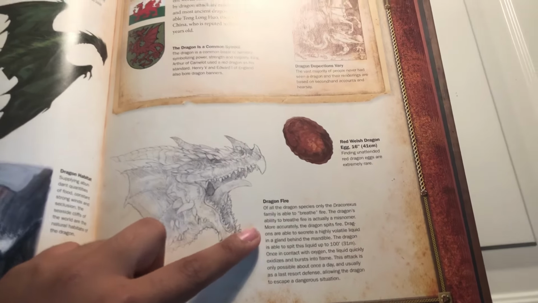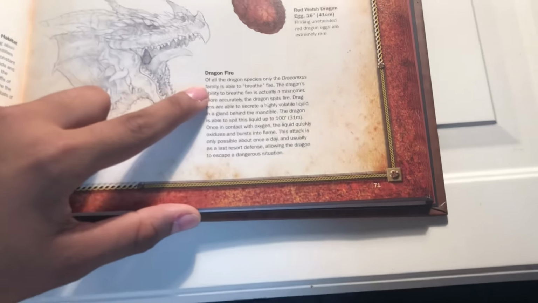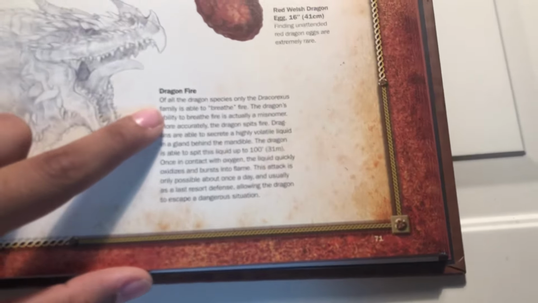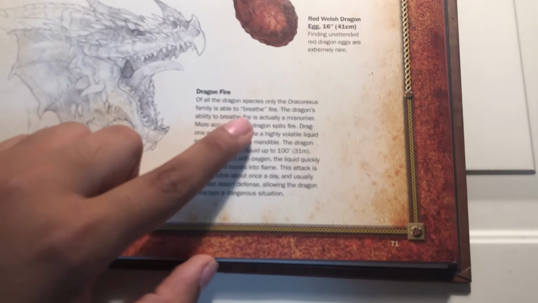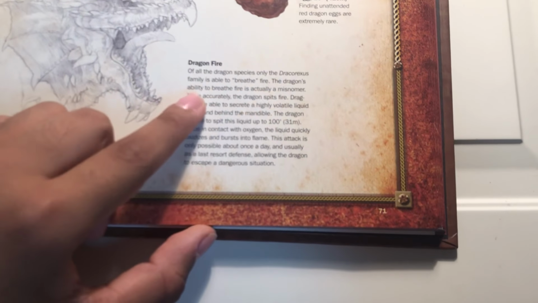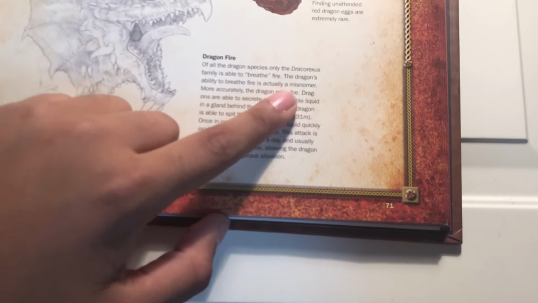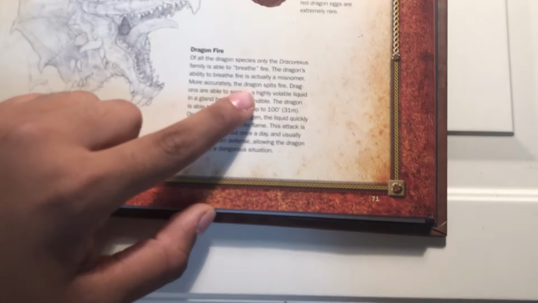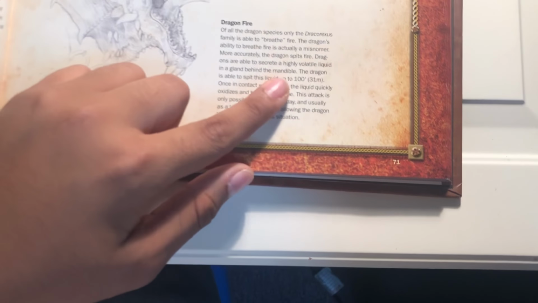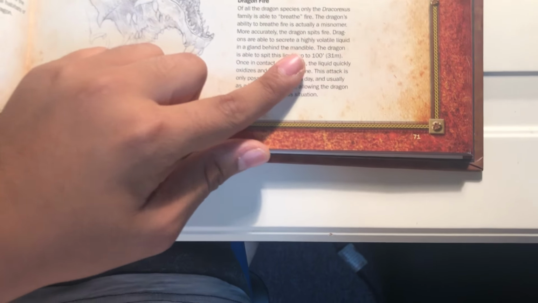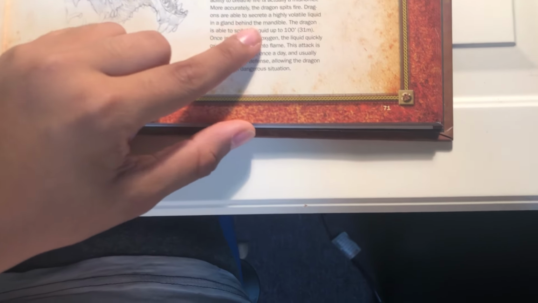I'm going to read just a quick part of this. Of all dragon species, only the Dracochorus family is able to breathe fire. The dragon's ability to breathe fire is actually a misnomer. More accurately, the dragon spits fire. Dragons are able to secrete a highly volatile liquid in a gland behind the mandible.